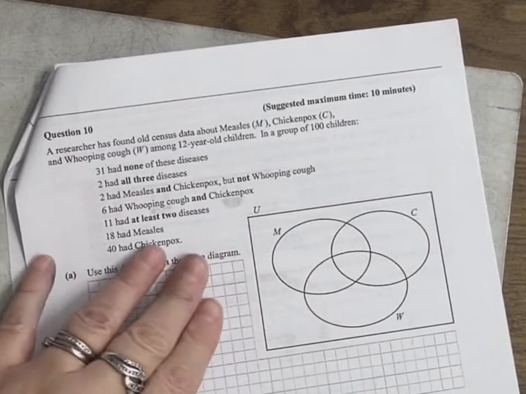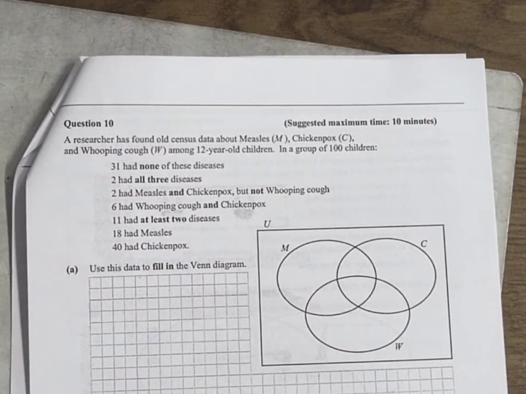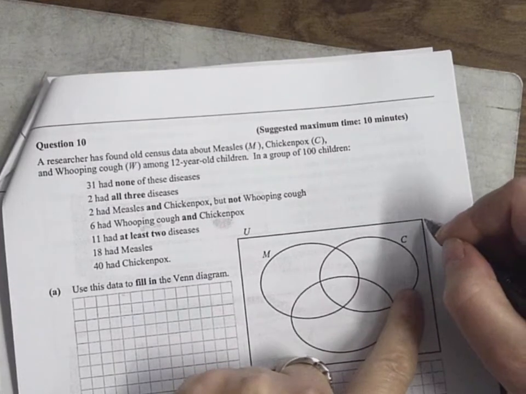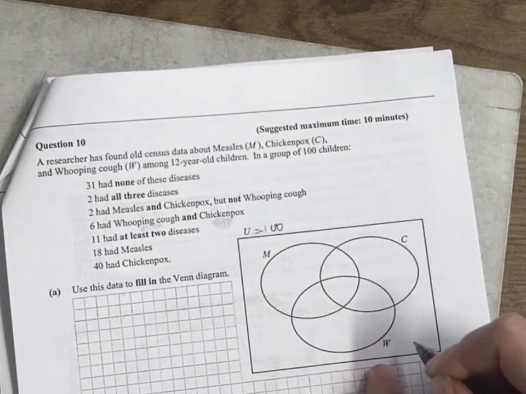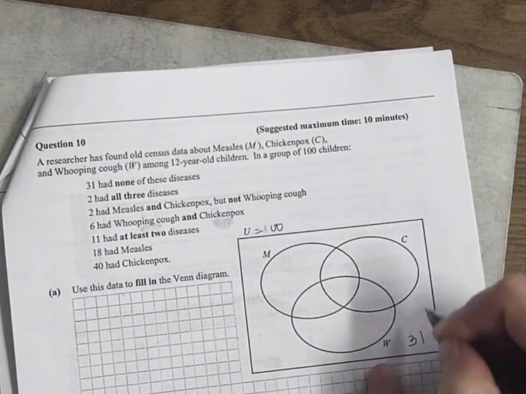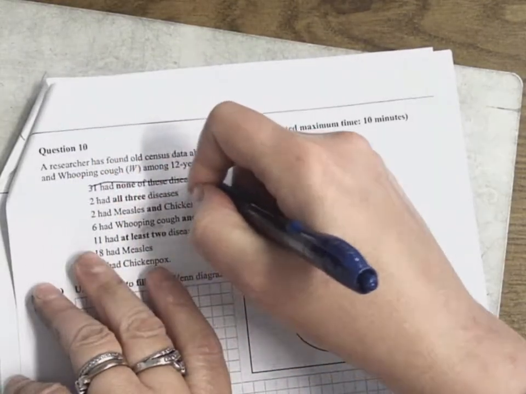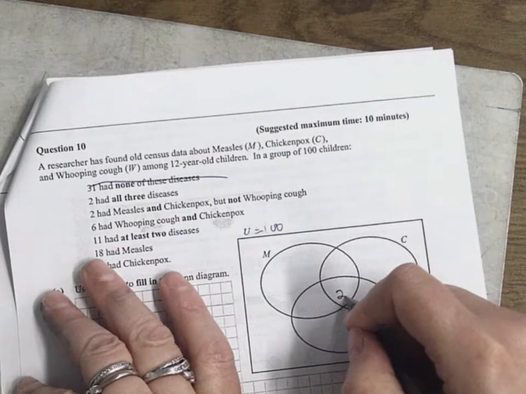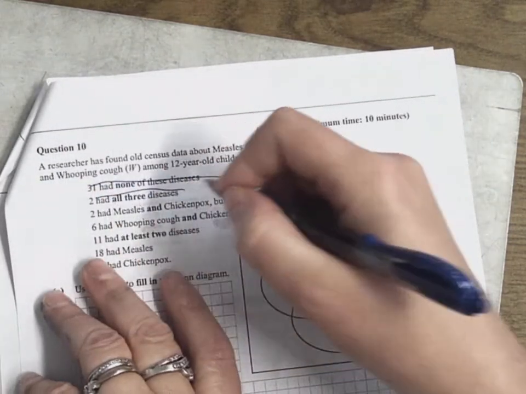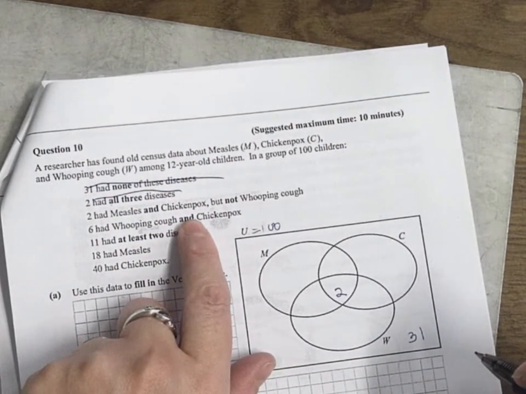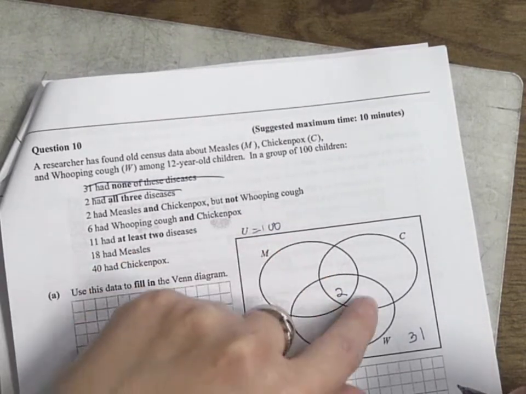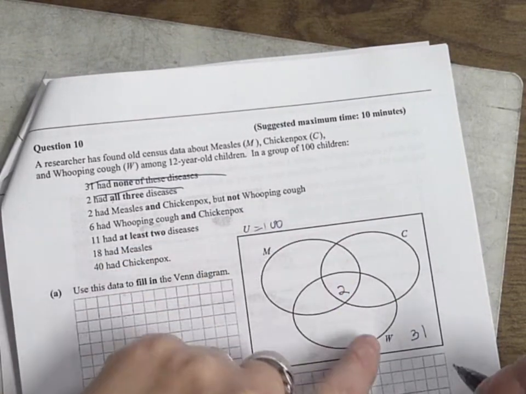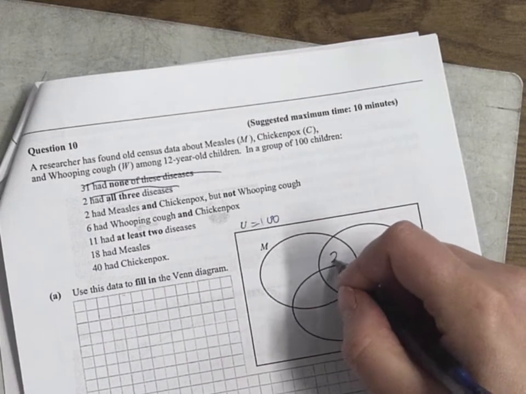A researcher used old census data on measles, chickenpox and whooping cough among 12-year-old children in a group of 100 children. So the whole lot is going to add up to 100. 31 had none of these diseases, so I can put them in on the outside. 2 had all 3, there we go in the middle. 2 had measles and chickenpox but not whooping cough, so there's 2 in there.